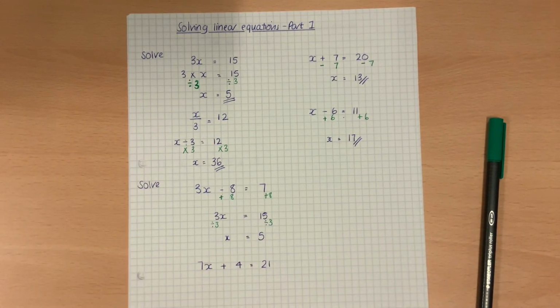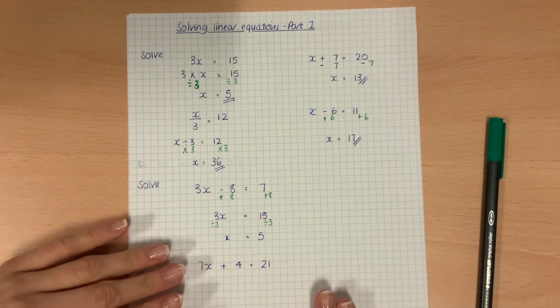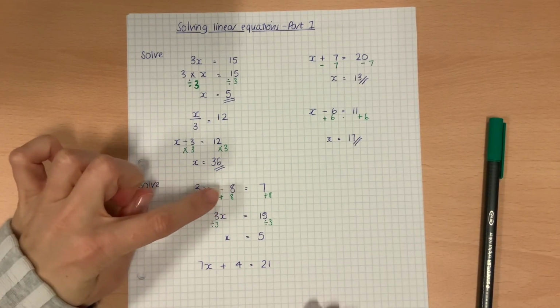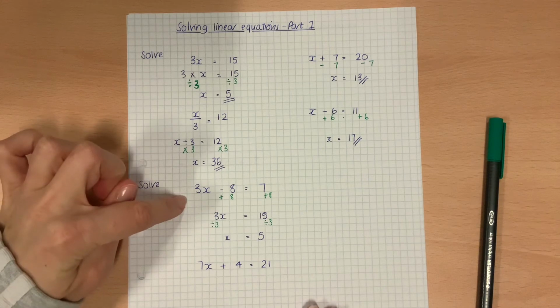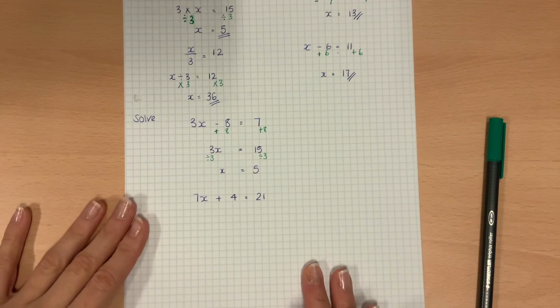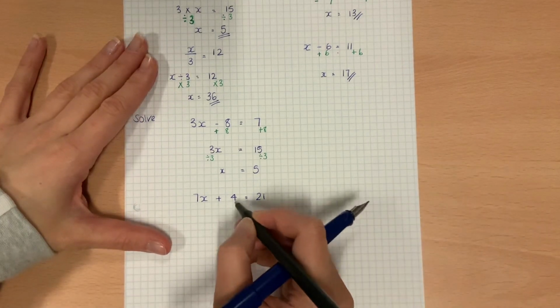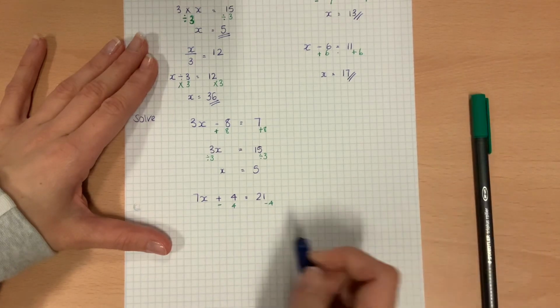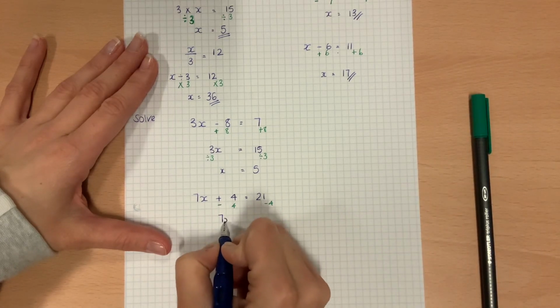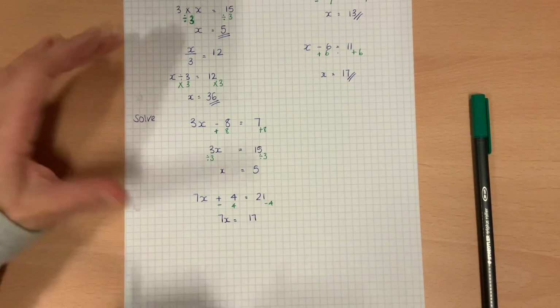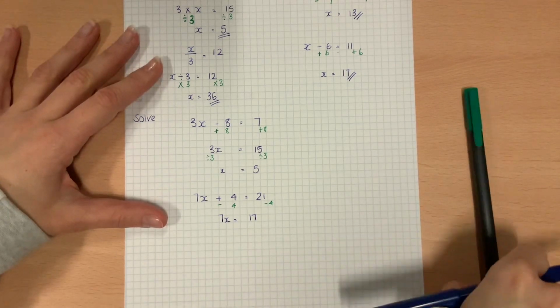So you're getting rid of everything attached to the x. Now I'm not going to make it any more complicated than this, okay? So you get rid of the add or the take away first, and then you divide by the number that's in front of x. Okay, so let's look at the last one where I said it's not going to work out equally. So we need to get rid of the 4, so we're going to take 4 from each side. So I'm left with my 7x, and 21 take away 4 is 17. Okay, and then I'm going to divide by 7.